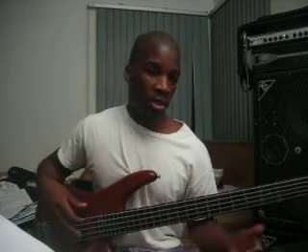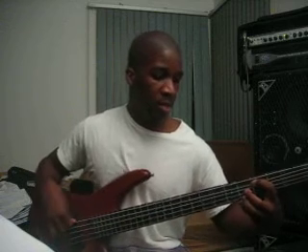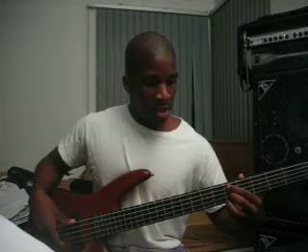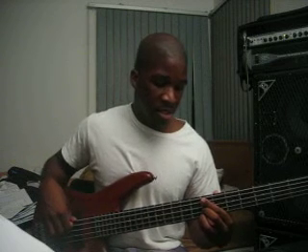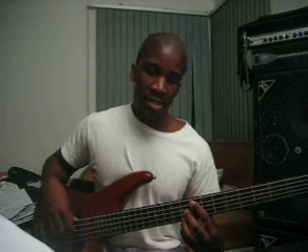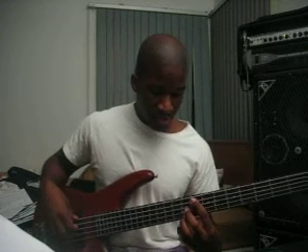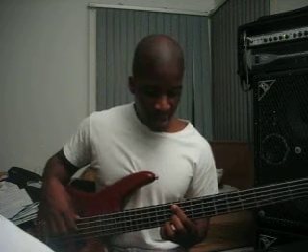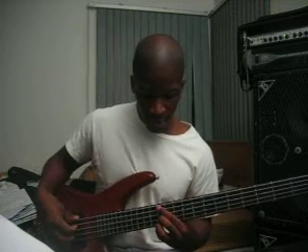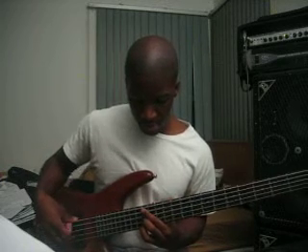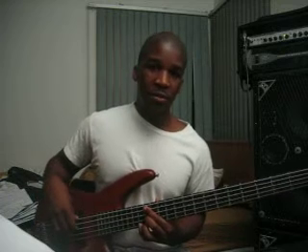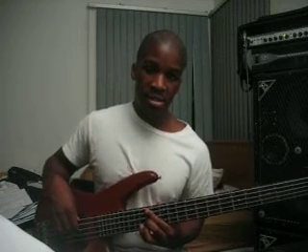So for the first degree, G, you will have a G major 7 chord. Then you'll have an A minor 7, which is the second degree. You'll have a B minor 7, which is the third degree. A C major 7, which is the fourth. A D7, which is the 5th degree. An E minor 7, which is the 6th. An F sharp half diminished 7, which is the 7th.